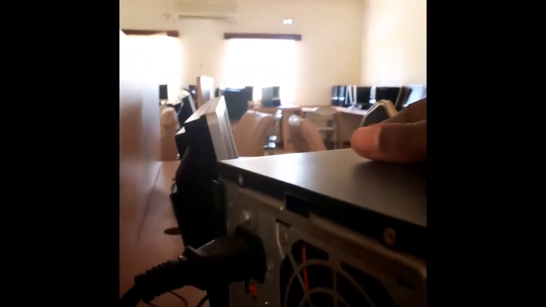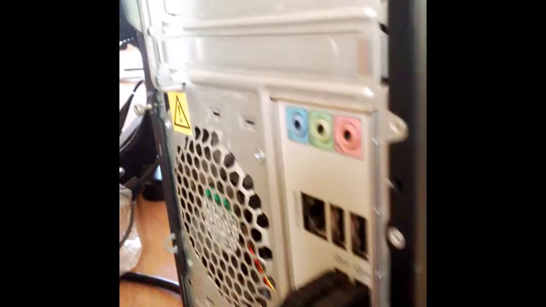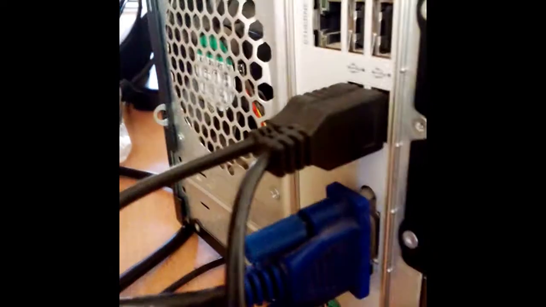So if we go behind, we have this power cable. This is what feeds electricity into the computer. And then we have these two here, one for the keyboard, one for the mouse. You have the video cable, which allows you to see what's happening inside the system unit. It's usually connected to the monitor.